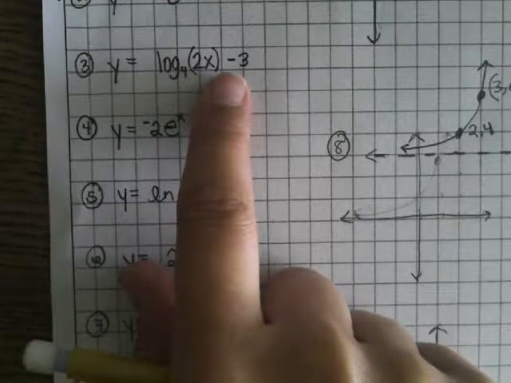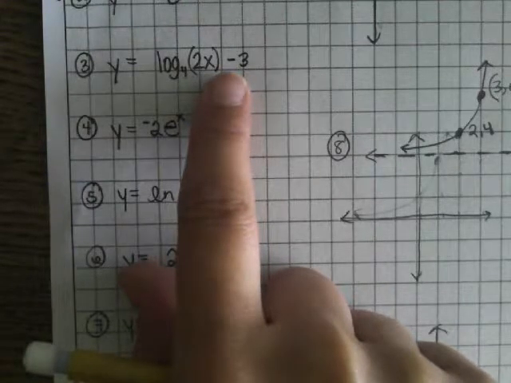First of all, horizontally or vertically? When it's within the parent function, it's horizontal. By within the parent function, I mean it's log base b of x. So anything that's within here is horizontal. Anything that's out in front or after the fact is vertical.